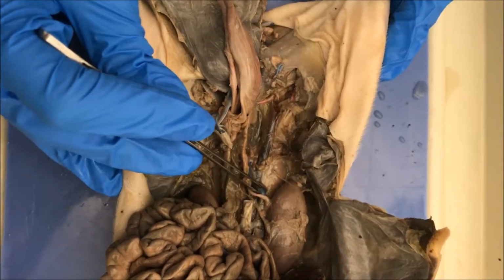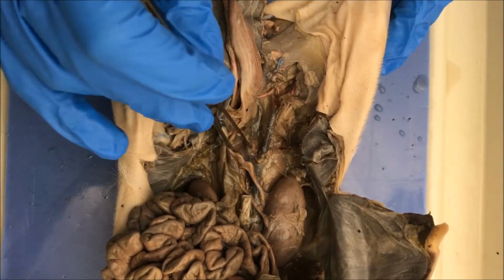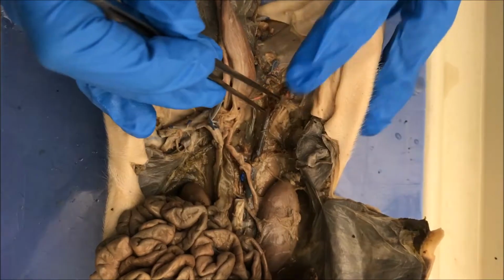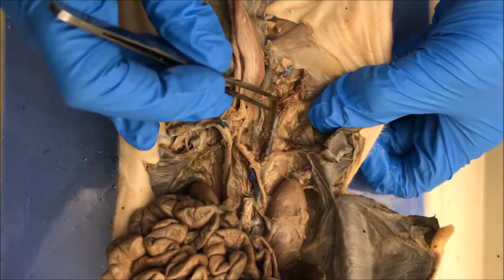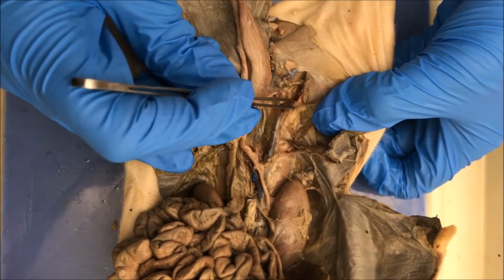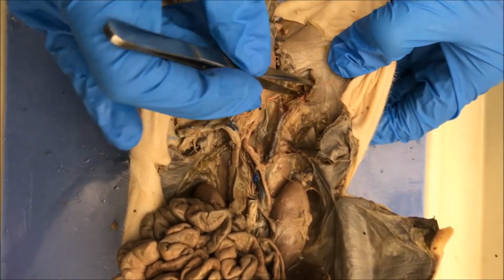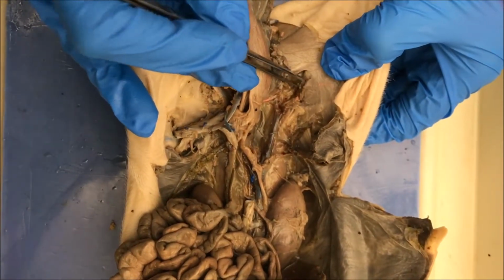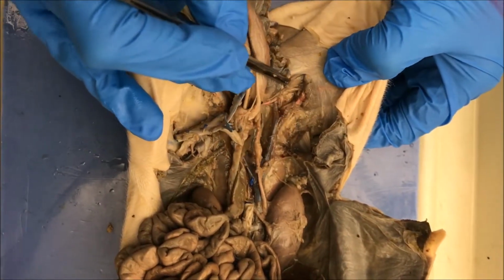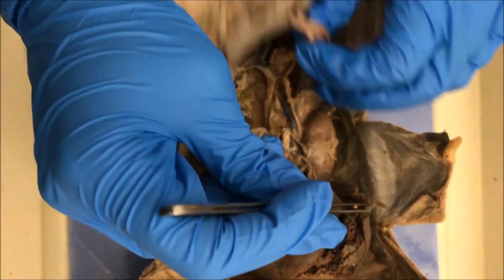Okay, this is the inferior vena cava. It forms the two common iliacs here. It goes down to form the internal iliac and the external iliac, which goes down to form the femoral vein and the deep femoral vein, and then the umbilical vein.